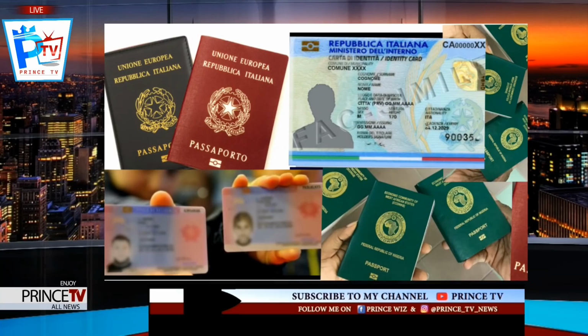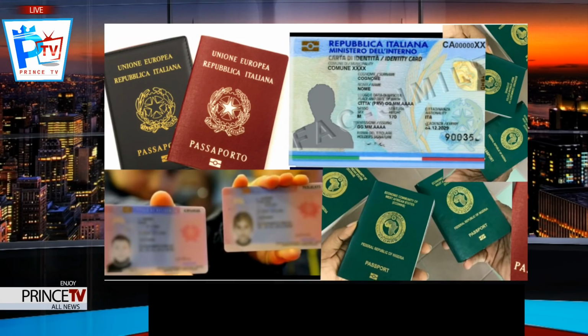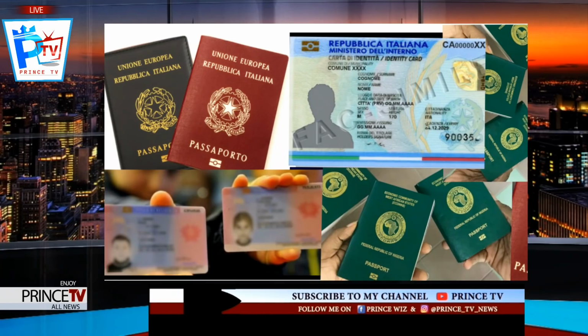You understand? So that is to let you know that the commission will authorize the questura to change the name on the Permesso di Soggiorno. That is why I told you that the questura doesn't have the right. It is the commission who will authorize the questura in order to change your name on your Permesso di Soggiorno. Let's go to this last paragraph.